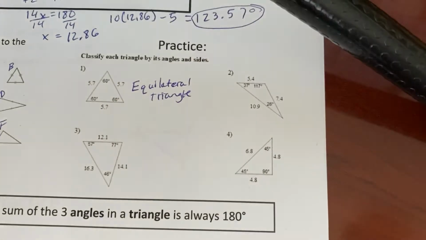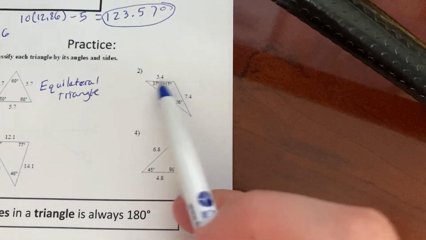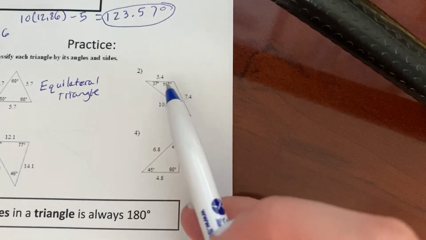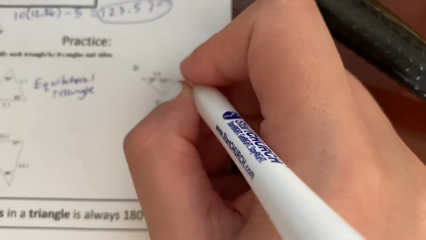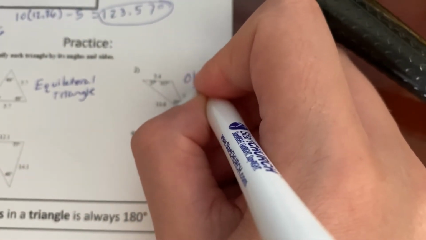And it could be equiangular as well. We'll just refer to equilateral more often in geometry. Over here, since this has an angle that is greater than 90 degrees, we're going to call this an obtuse triangle.